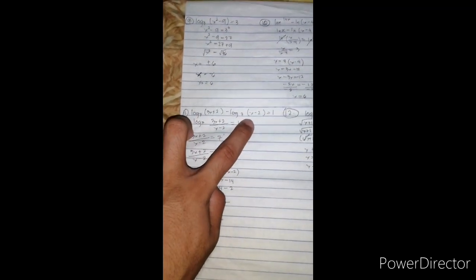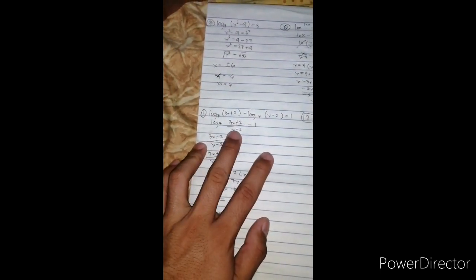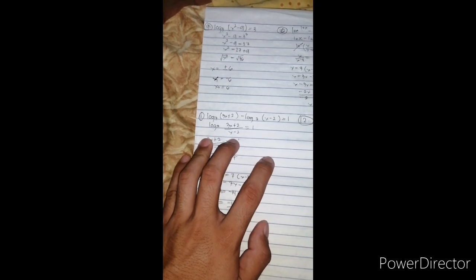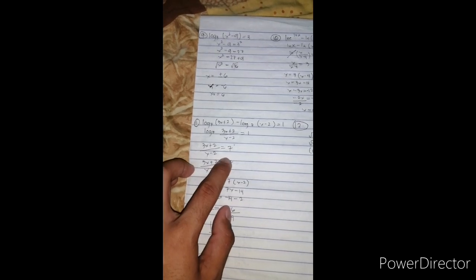So number 11. Log base 7 of (3x + 2) minus log base 7 of (x - 2) equals 1. Log base 7 of (3x + 2) over (x - 2) equals 1. 3x + 2 over x - 2 equals 7. So 3x + 2 equals 7(x - 2). 3x + 2 equals 7x minus 14.